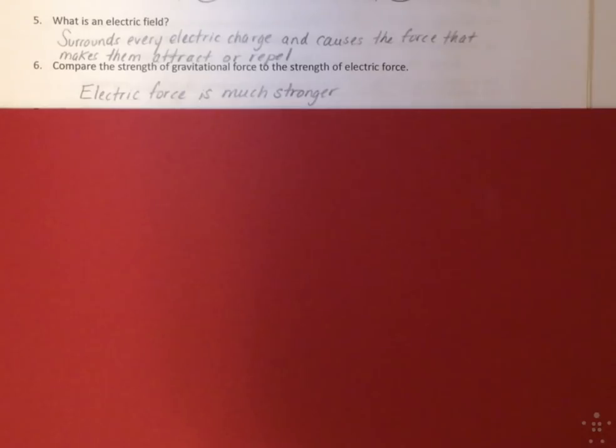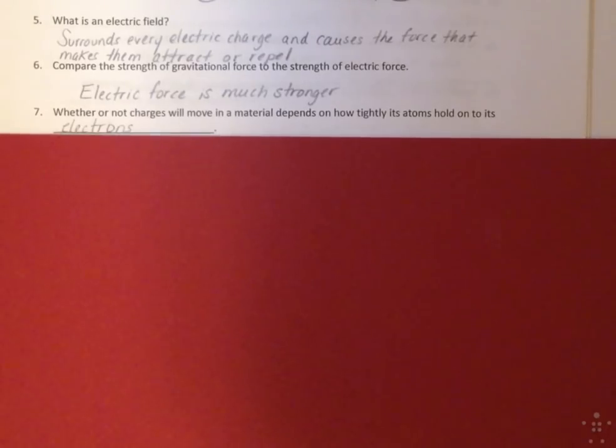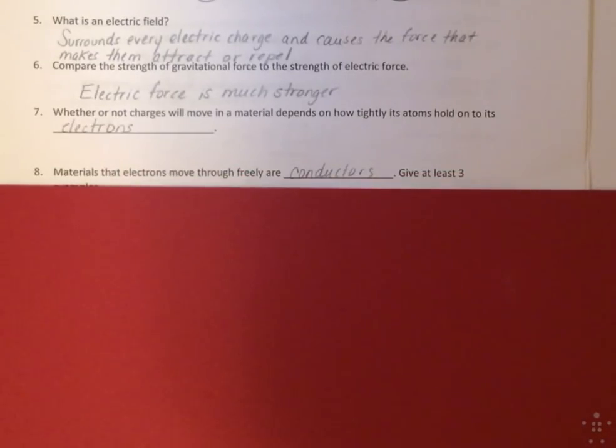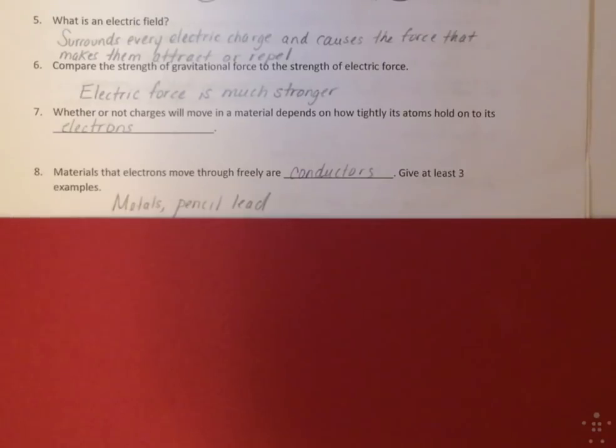And then number 7, whether or not charges will move in a material depends on how tightly its atoms hold on to, well, what causes electricity? What it's named after, electrons. It all depends on movement of electrons. Electrons are what allow us to have electricity. Then number 8, materials that electrons move through freely, so things that allow electricity to pass through them easily. We've tested a bunch of these, and they are called conductors. And then 3 examples could be anything you guys can remember from our labs, but remember that metals are the best ones, and we also know that pencil lead conducts electricity, so that's a good one to add.